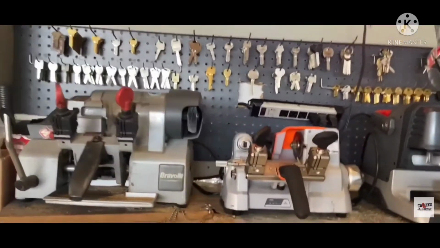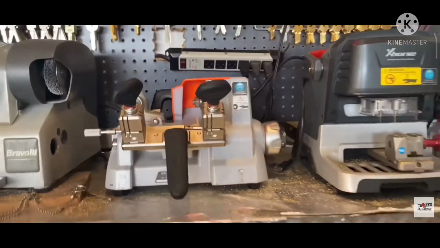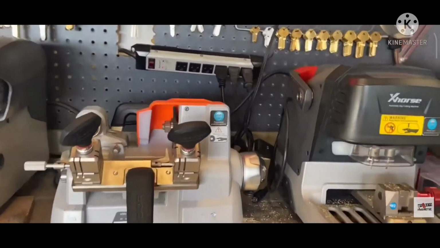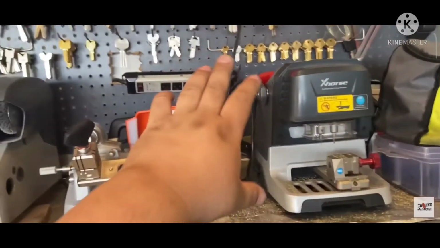So I just want to make sure that you guys have all the basics and fundamentals down about the cutters. All right, those set of cutters are automatic key cutters.